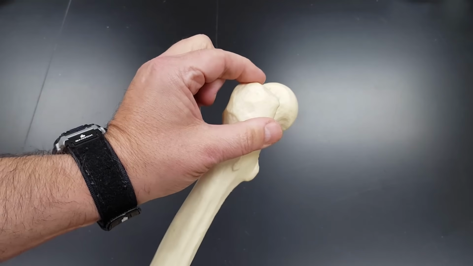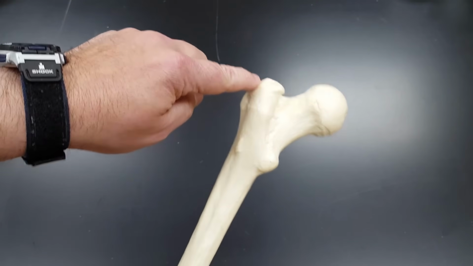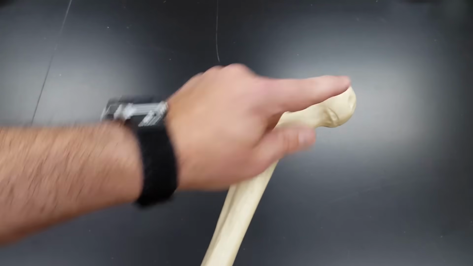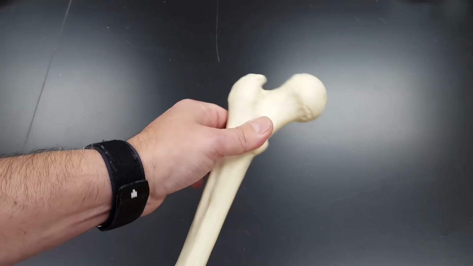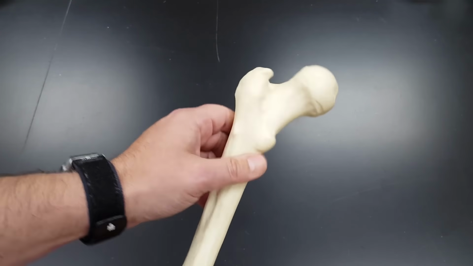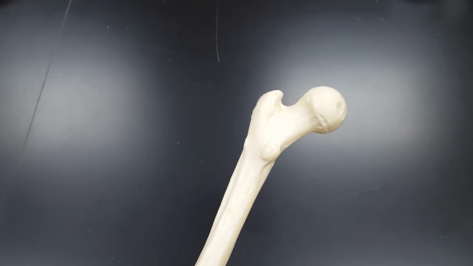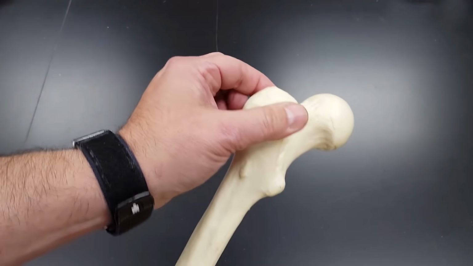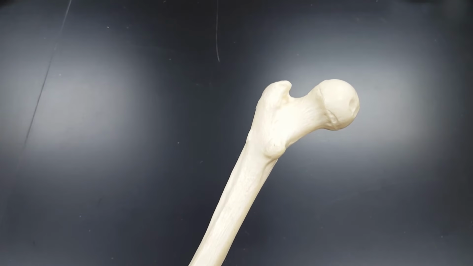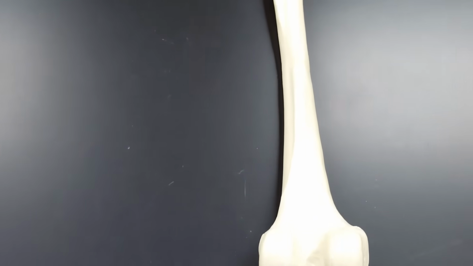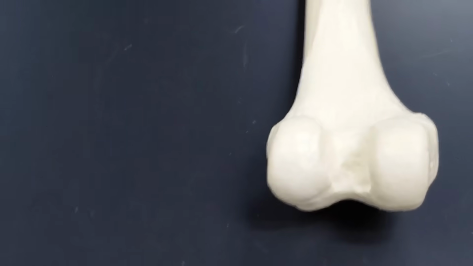So this big one right here on the top, across from the head of the bone, is the greater trochanter. And this little one down below the neck of the bone, this is the lesser trochanter. Greater and lesser trochanters of the femur. Not very hard to spot. Great big knobs of bone. Now, let's go all the way down to the bottom of the femur, the other end, or epiphysis of the bone, if you will.